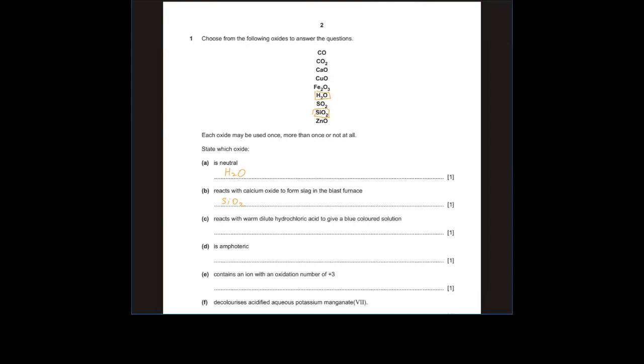C reacts with warm dilute hydrochloric acid to give a blue colored solution. Here we are given two details. First, it reacts with warm dilute hydrochloric acid, which means it must be a basic oxide. Secondly, it gives a blue colored solution, and we have studied for ATP and for paper 1 and paper 2 as well that copper gives us a blue colored solution when it's in aqueous state.